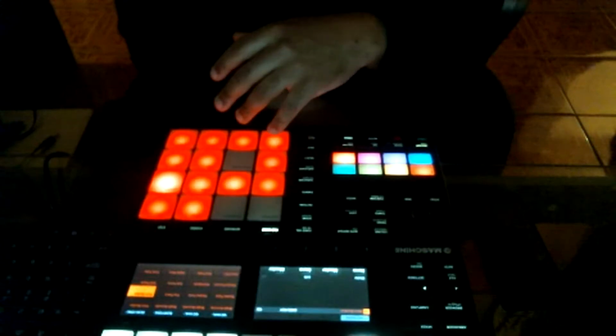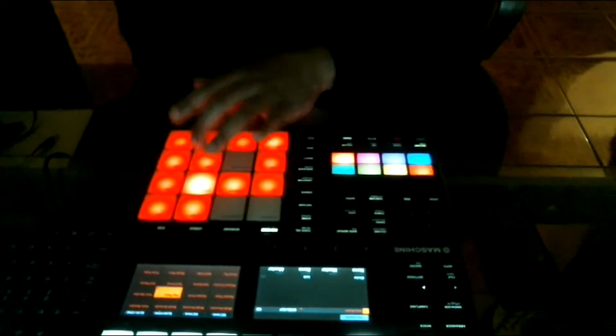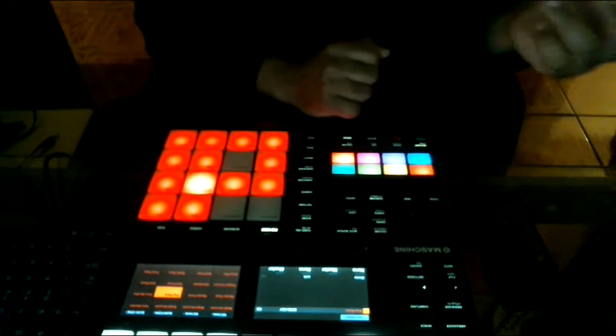And these are some additional sounds. With all of that out of the way, let's get to the beat.